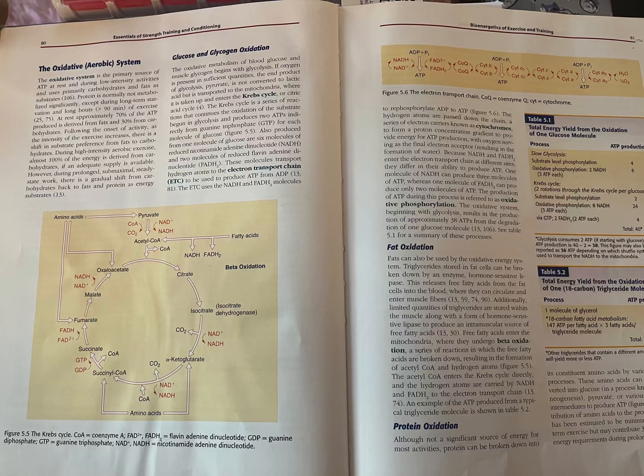The oxidative metabolism of blood glucose and muscle glycogen begins with glycolysis. If oxygen is present in sufficient quantities, the end product is pyruvate. Pyruvate is not converted to lactic acid but transported to the mitochondria, where it is taken up and enters the Krebs cycle, or citric acid cycle. The Krebs cycle is a series of reactions that continues the oxidation of the substrate begun in glycolysis and produces 2 ATPs directly from guanine triphosphate, GTP, for each molecule of glucose.